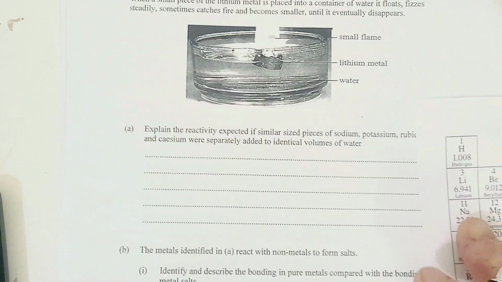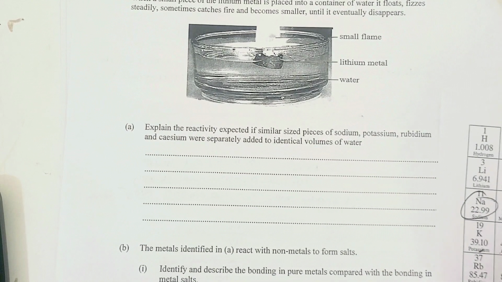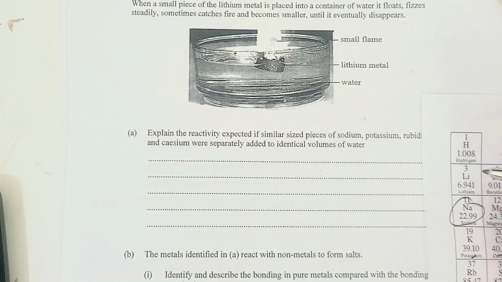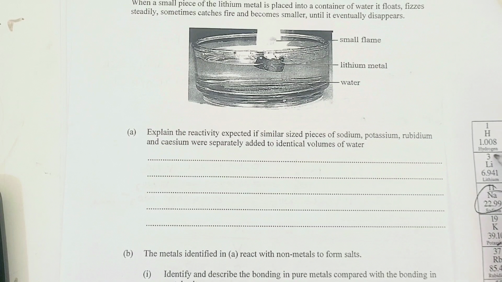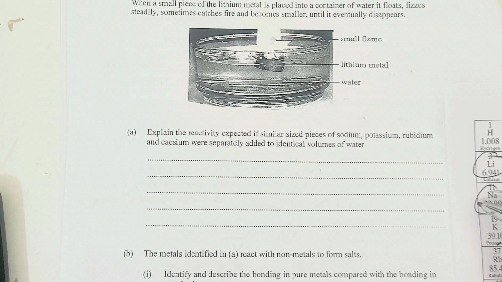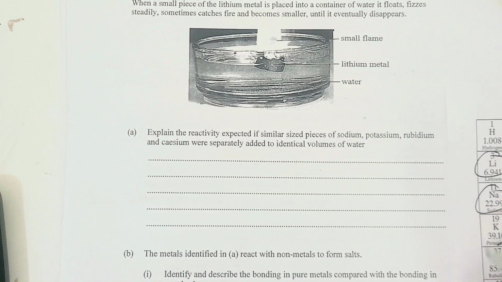So they want you to compare sodium to lithium, and then going down.